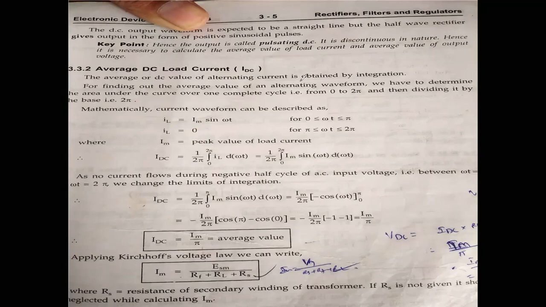So what is the output value of current? This is the output current. From 0 to pi, I have current. From pi to 2 pi, current is 0. This is the output current IL, simply called IDC, or load current IL, or output current. So what do I have to find? The DC load value. DC means average value. So I have to sum up.